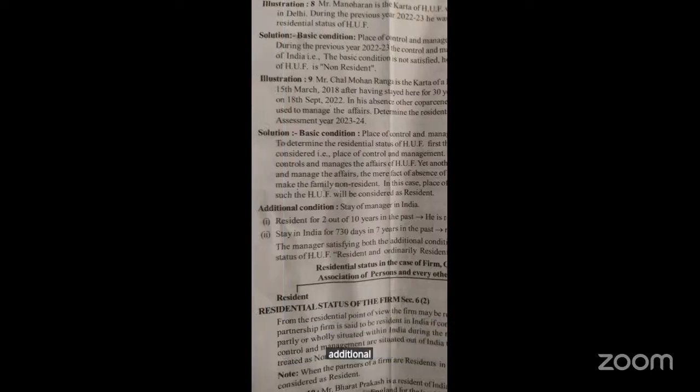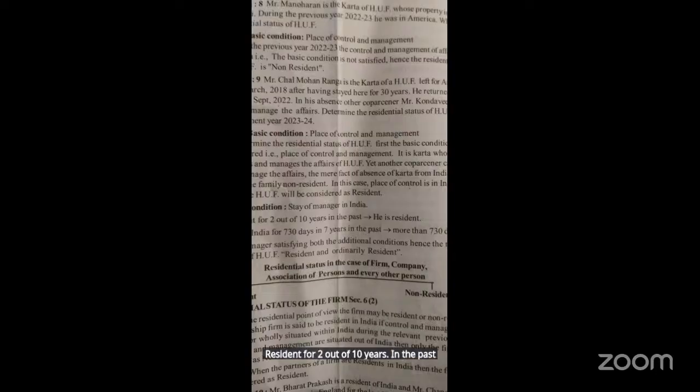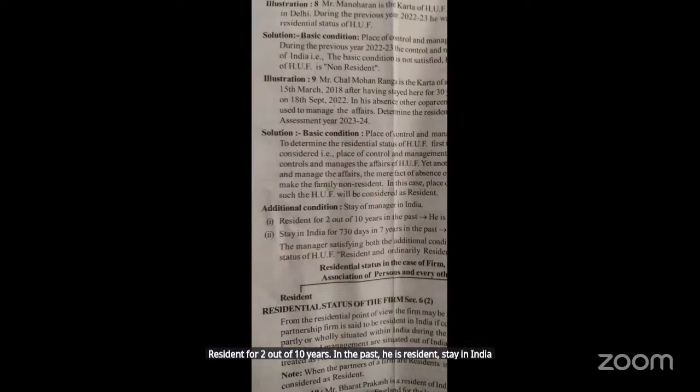Now, in this situation, he satisfied the basic condition, so again you go to the additional conditions. What are the additional conditions for the HUF? Same as the additional conditions for an individual. Resident for 2 out of 10 years in the past, he is resident. Stay in India for 730 days in 7 years in the past, more than 730 days.